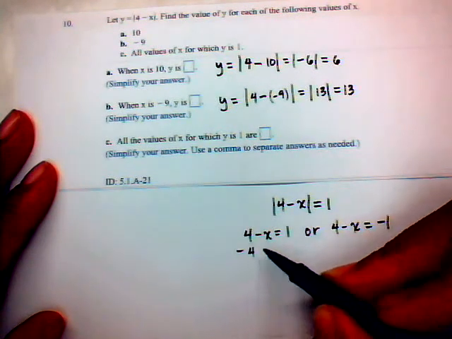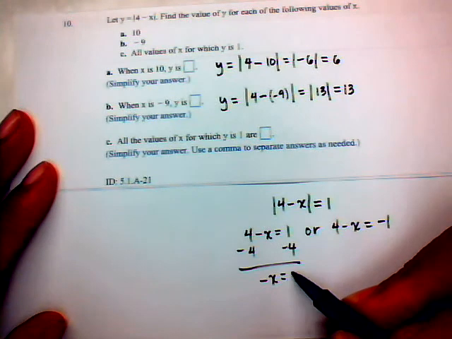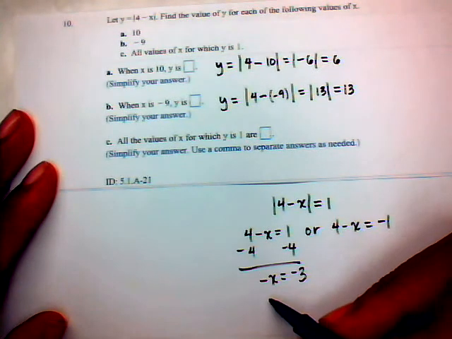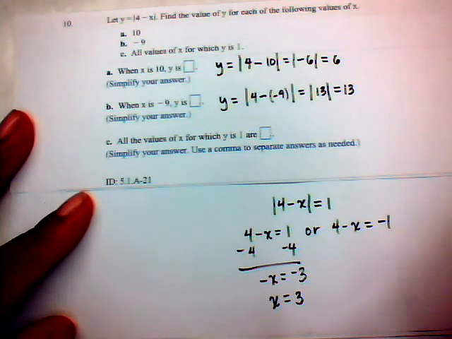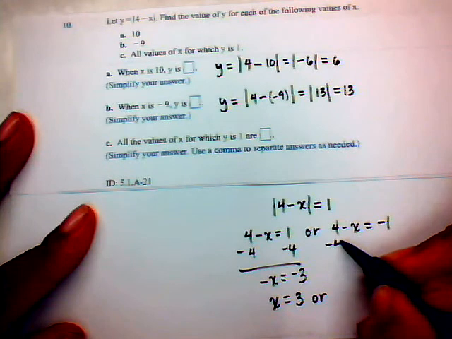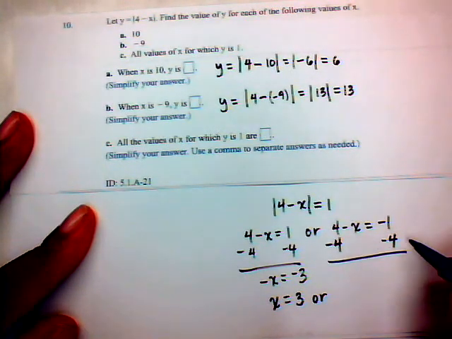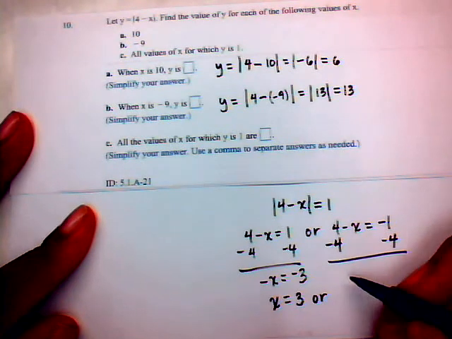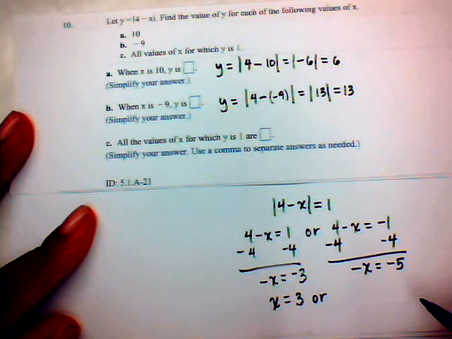So let's say we subtract 4 on both sides. That means that negative x is equal to negative 3. And that would mean that x will have to be equal to the opposite of negative 3, which is 3. Or, if we subtract 4 on both sides in this equation, 4 minus x equals negative 1, that means negative x is equal to negative 5.